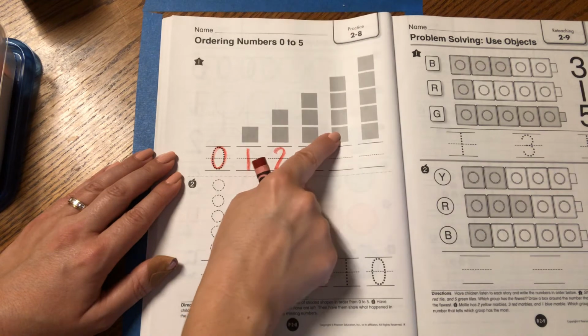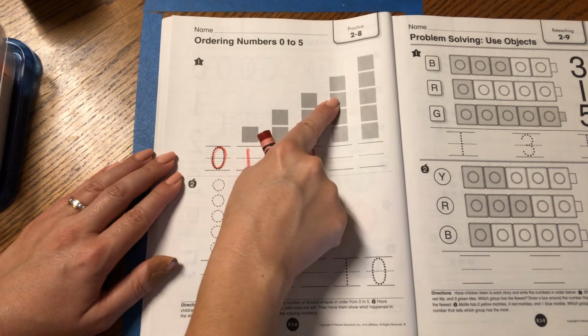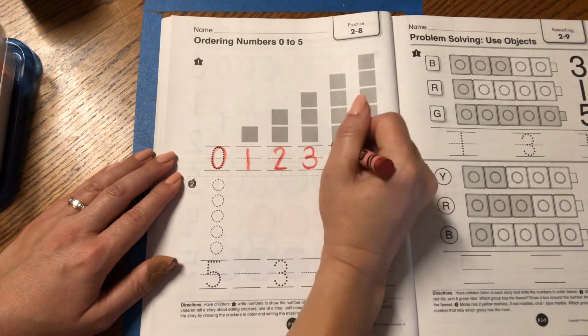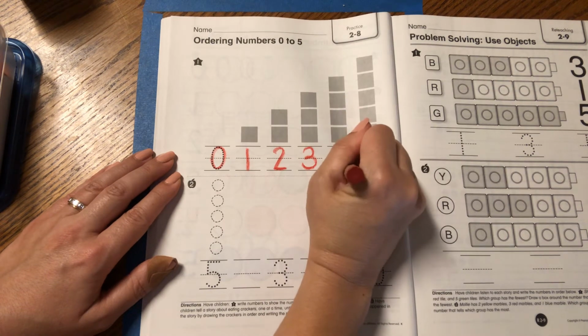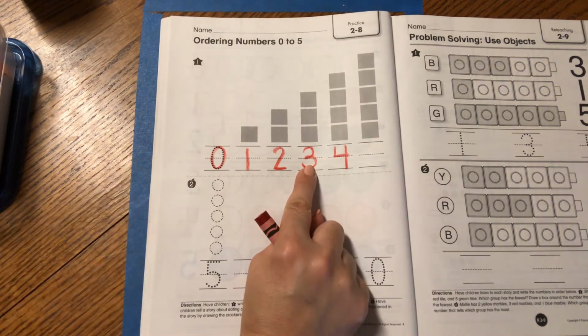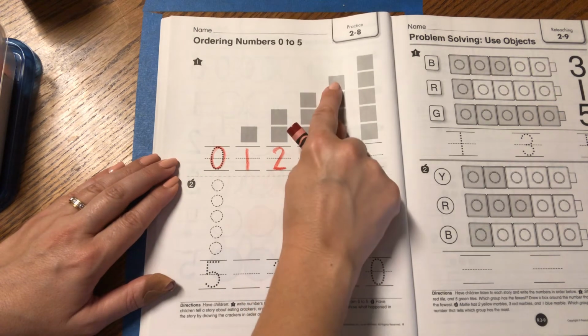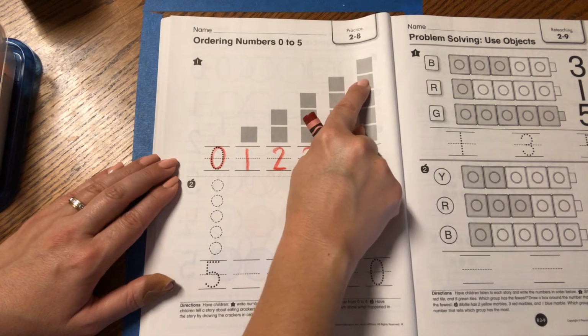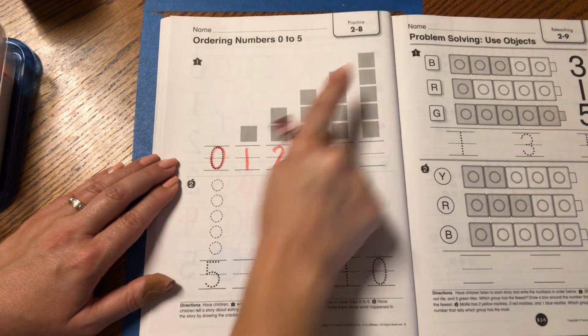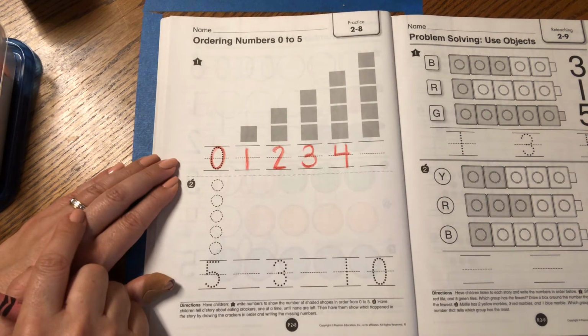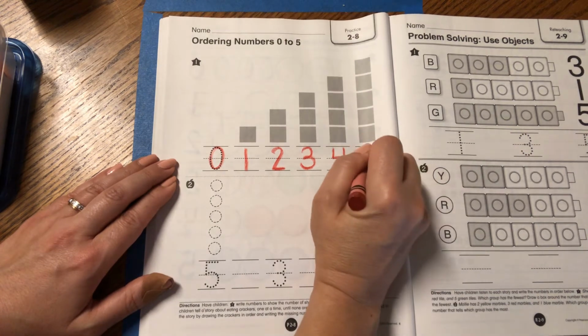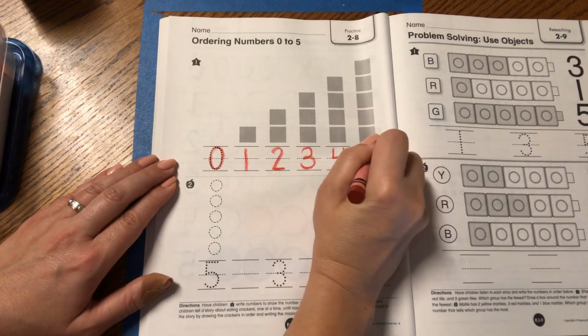Let's check. 1, 2, 3, 4. Excellent. 4 is 1 more than 3. So, following our pattern, if this is 4 and 1 more, what is my last number? 5. Great job, friends.